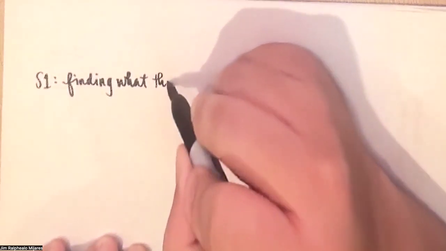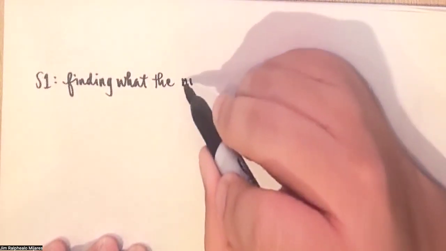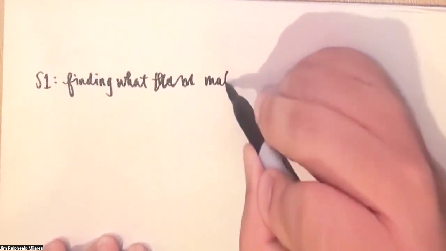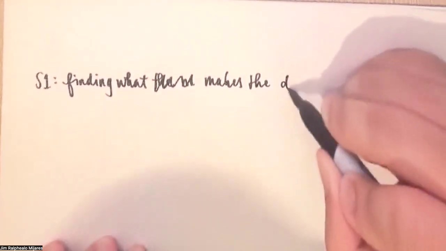Okay. However, just for completeness' sake, in step one, the number that we found has a special name. Remember step one, we're finding what makes the denominator zero.